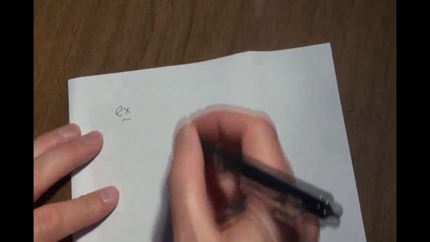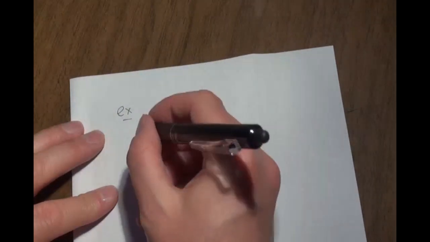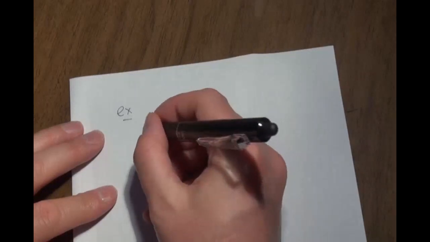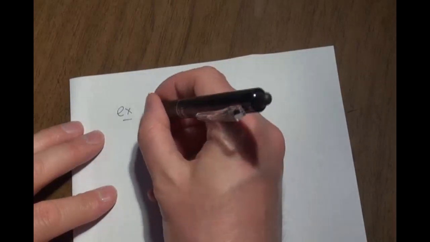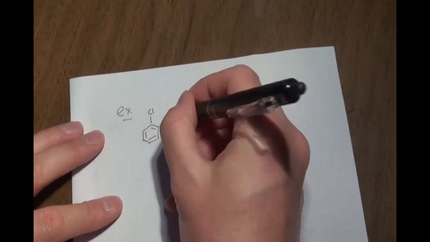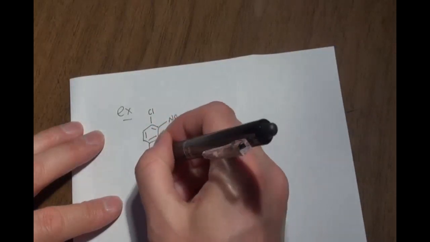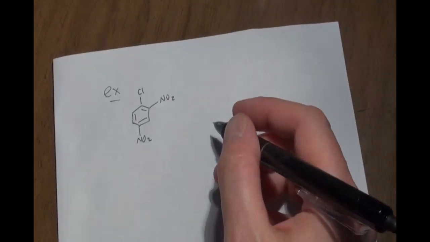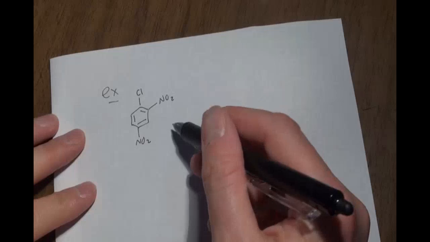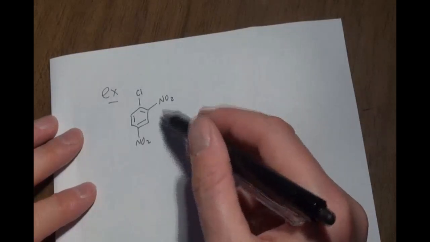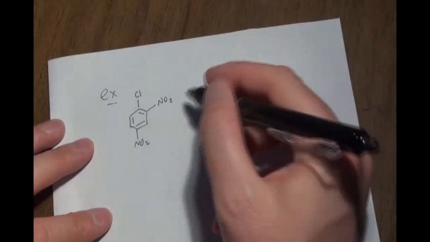Okay, so a couple examples of the SNAR reaction. In this case, the benzene has two electron withdrawing groups on the ortho and the para position, so you can say that the Meisenheimer complex is very resonance stabilized.